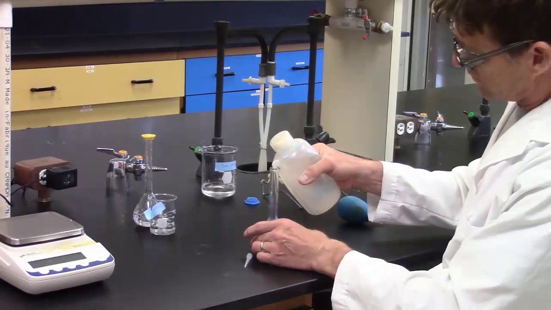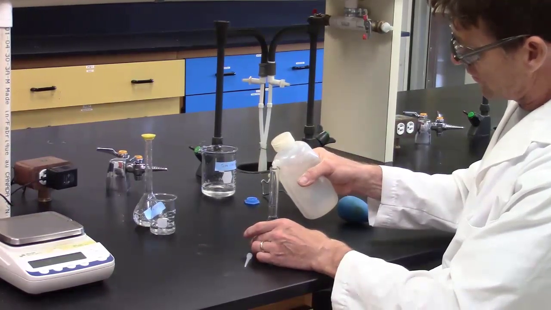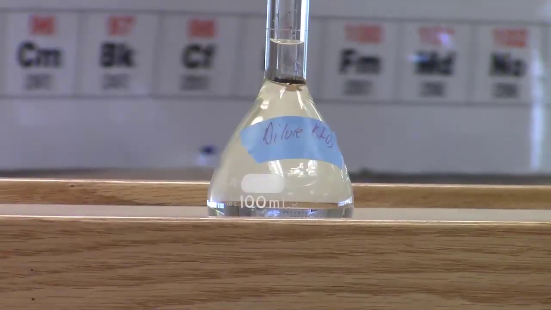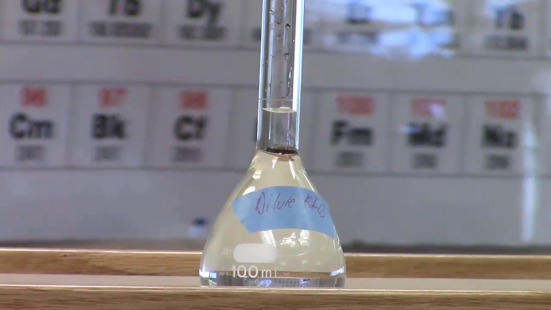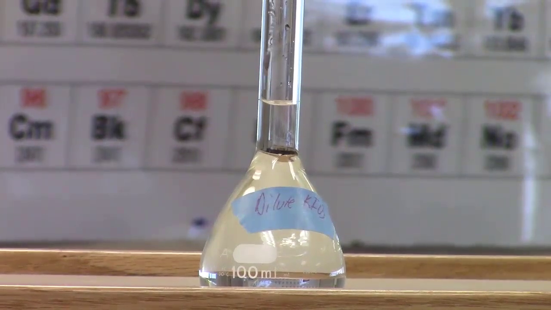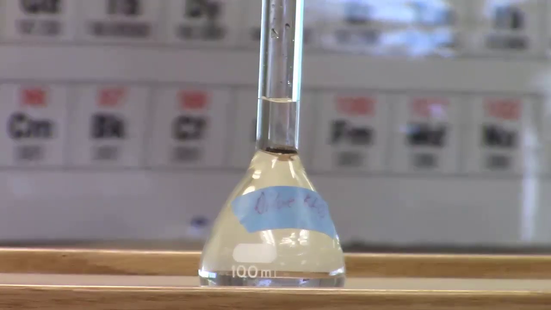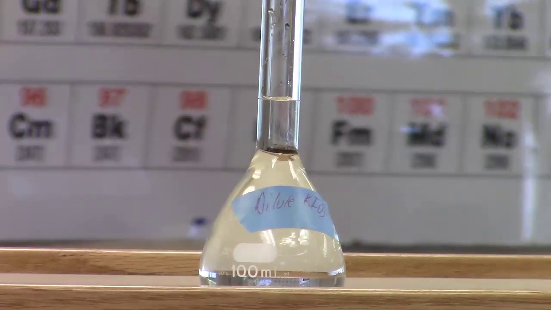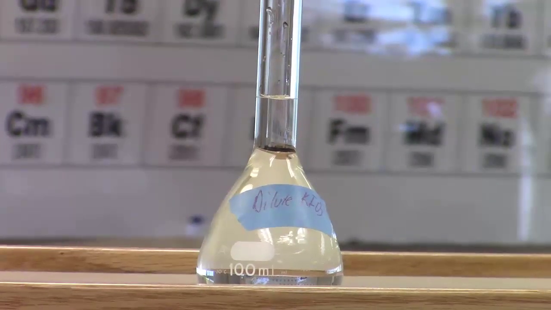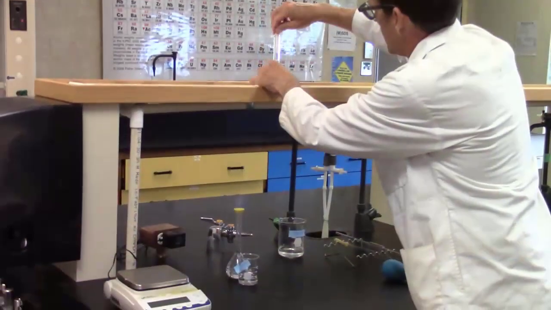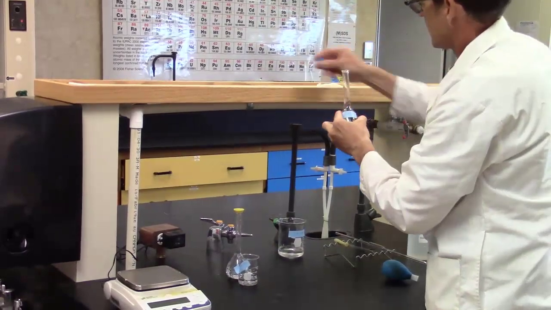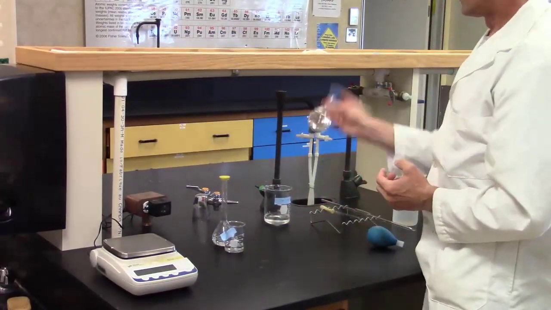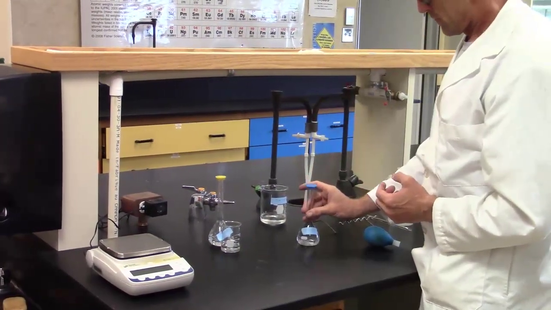Enough deionized water is added to bring the liquid level to the designated mark. Note the added precaution of removing any water from the upper part of the volumetric flask before thoroughly mixing.